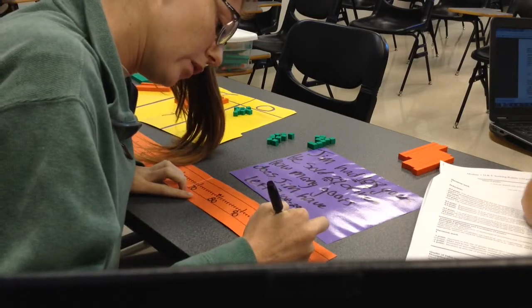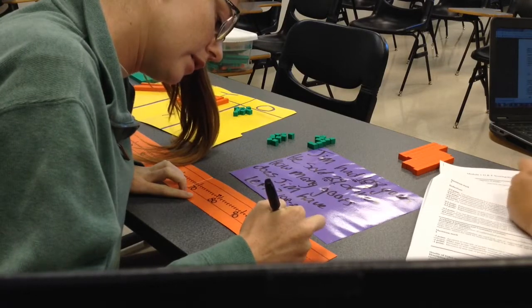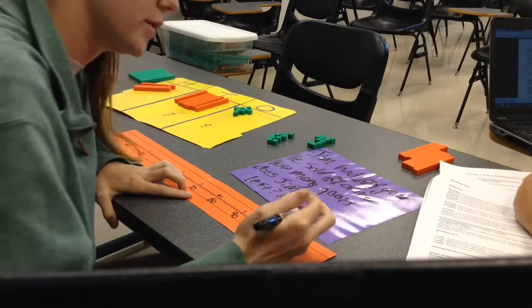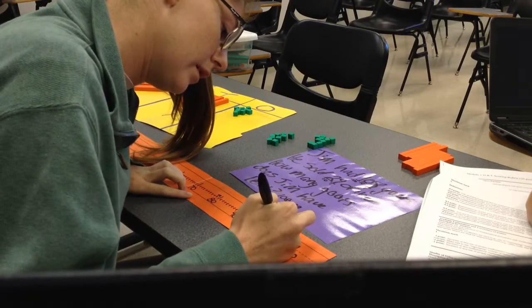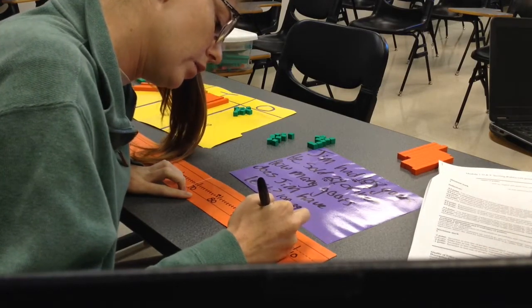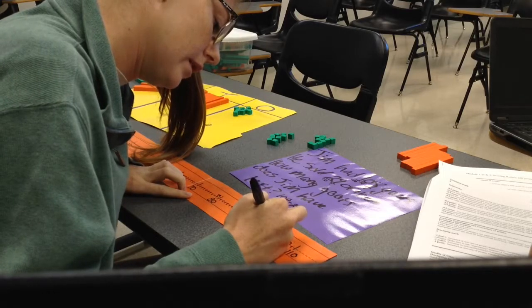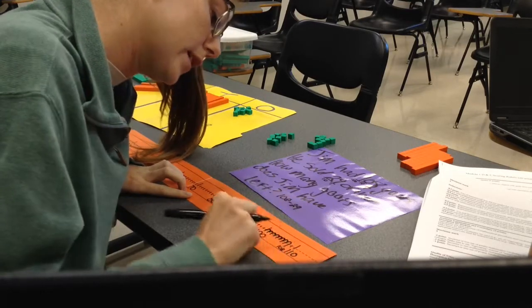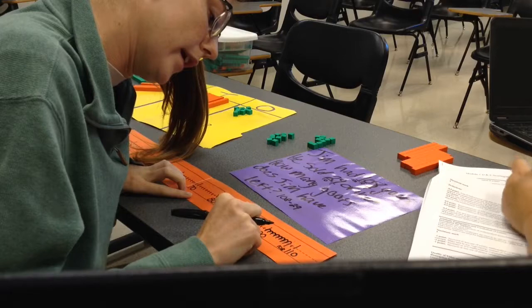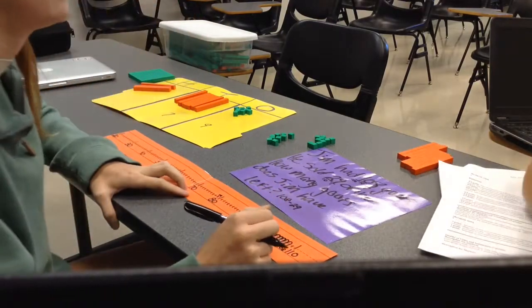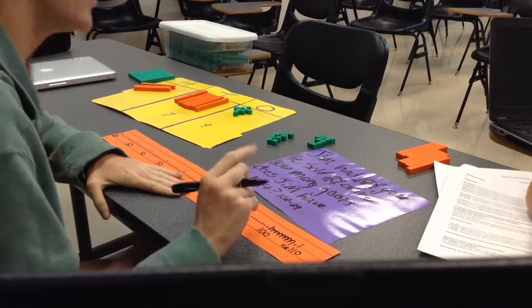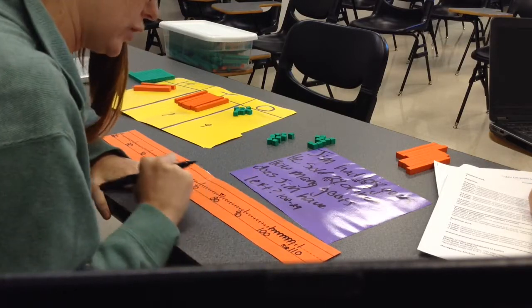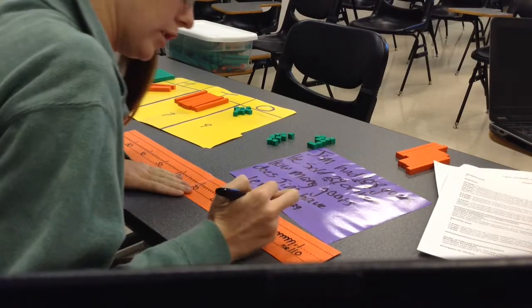So 1, 1, and all these jumps are even jumps. 1, 1, 1, 1, 1, 1. So we subtracted 1 eight times, and so now we're going to make our jumps of 10. And we know we have to make 2 jumps of 10 to subtract our 20.